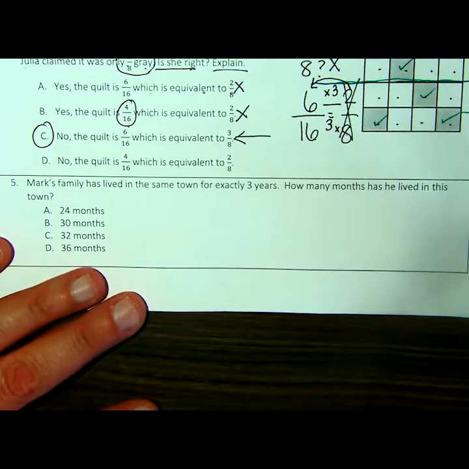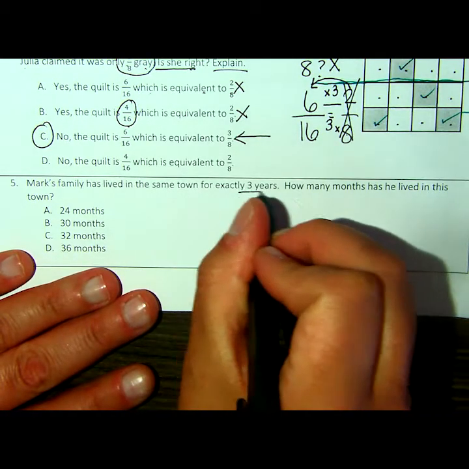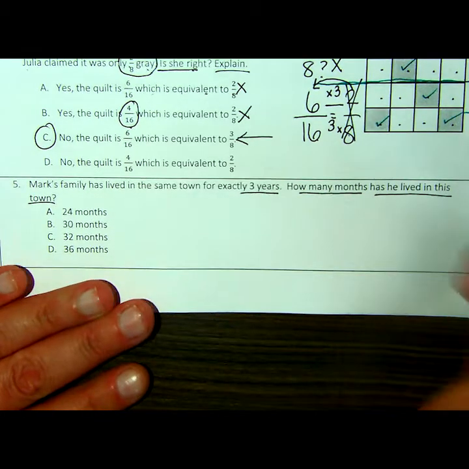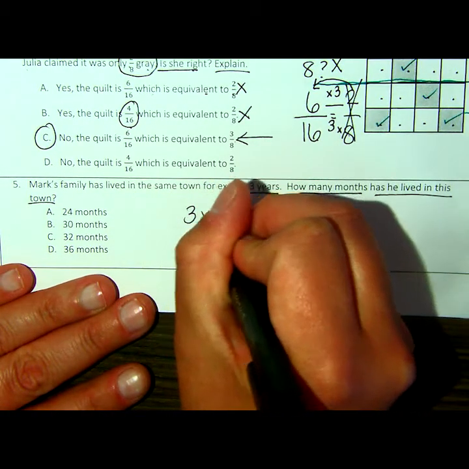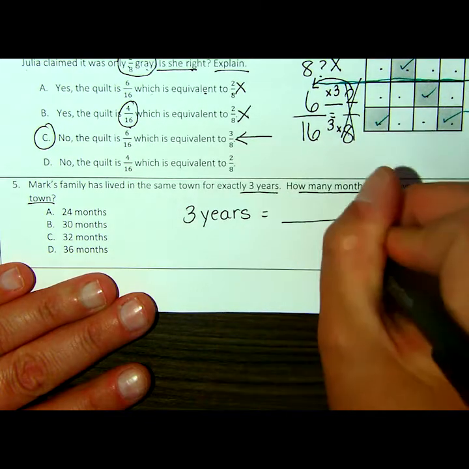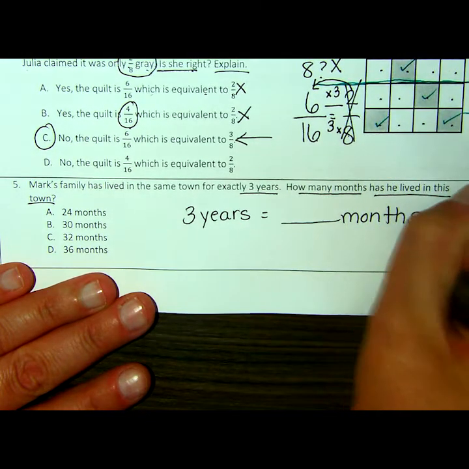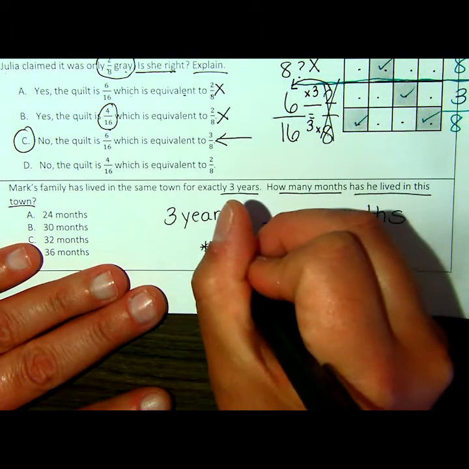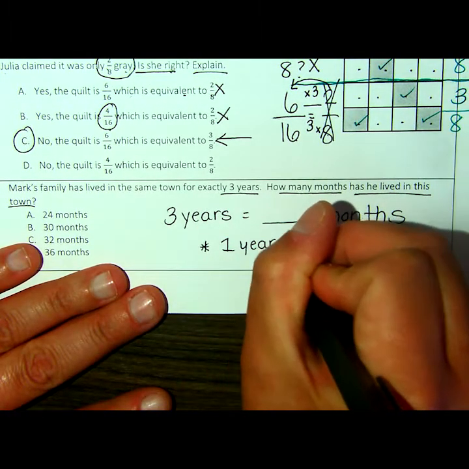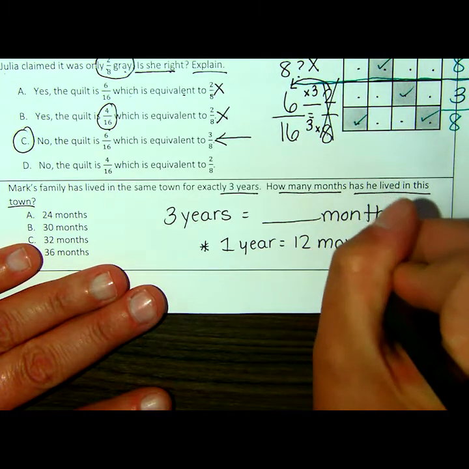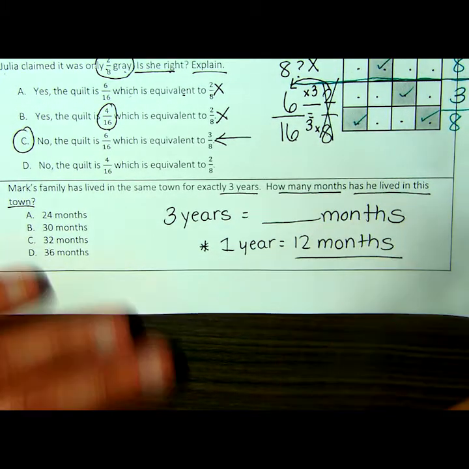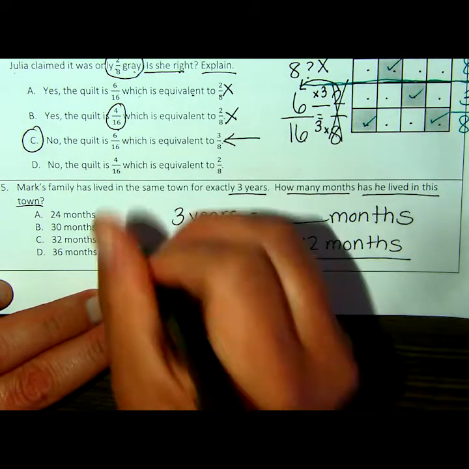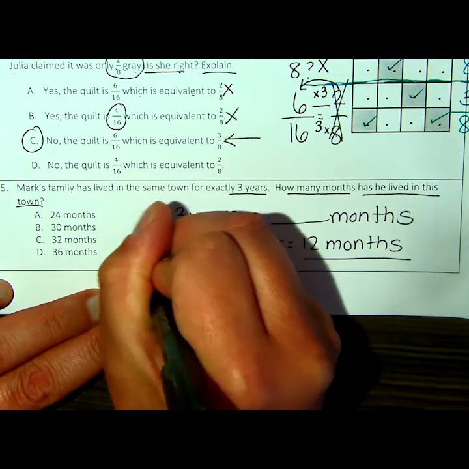Mark's family has lived in the same town for exactly 3 years. How many months has he lived in this town? All right, so it looks like we're converting 3 years to months. Well, I know that my reference sheet tells me that 1 year is equivalent to 12 months. And I actually know that because I learned that quite a while ago. So what I have to do then is just add 12 plus 12 plus 12.